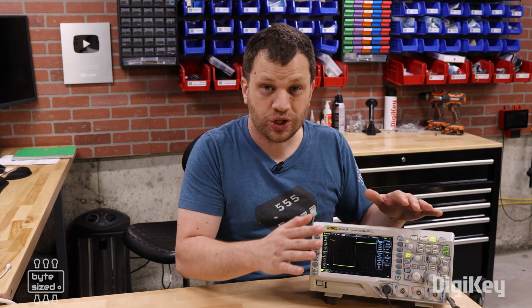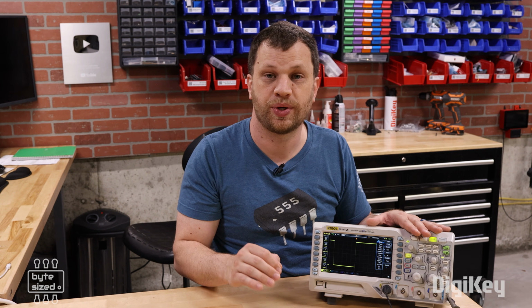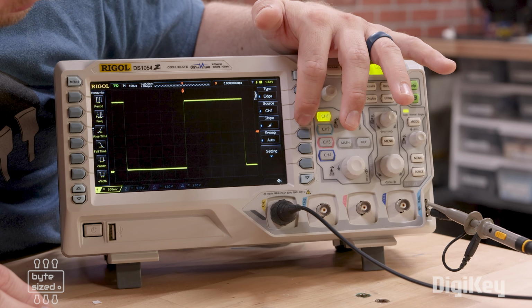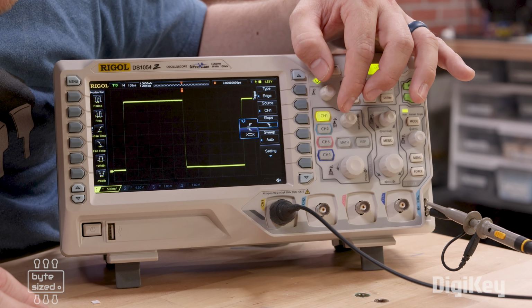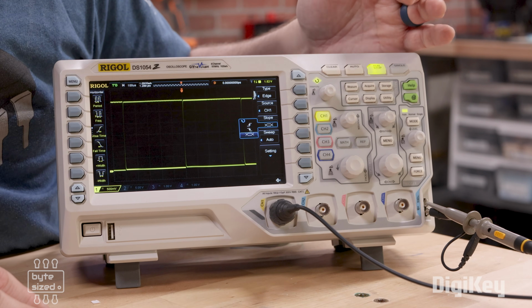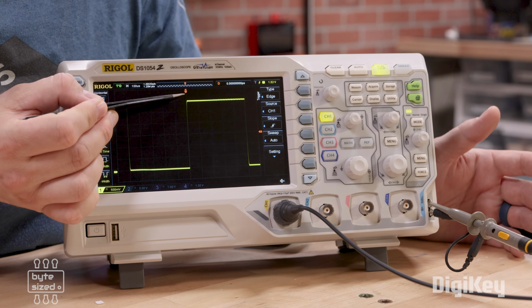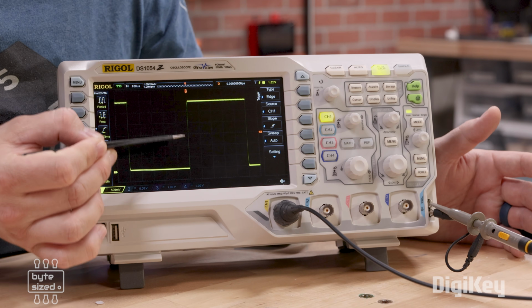So you can trigger on a whole bunch of different things, but as you're starting out, you'll probably just want to stick with triggering to a rising or falling edge. And then I will select what type of edge by clicking this button. I can select rising edge, falling edge, or any change in edge. If I select rising edge, that will put the rising edge of my square wave right in the middle of our display.